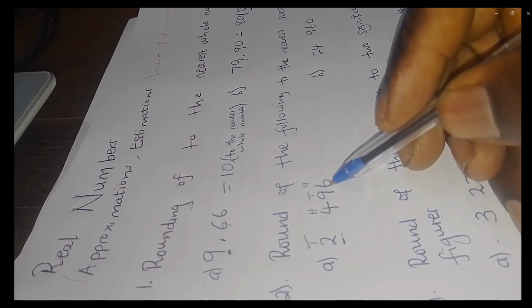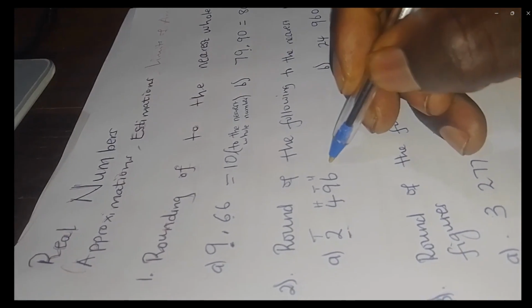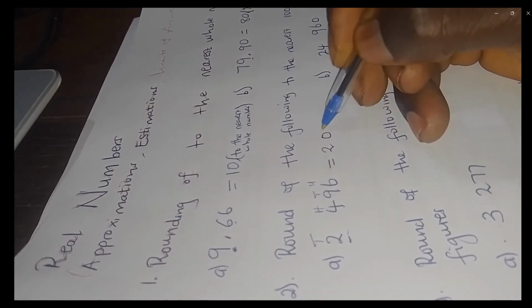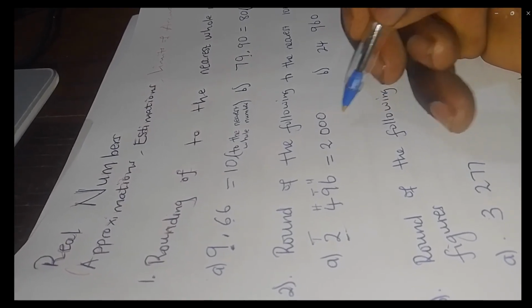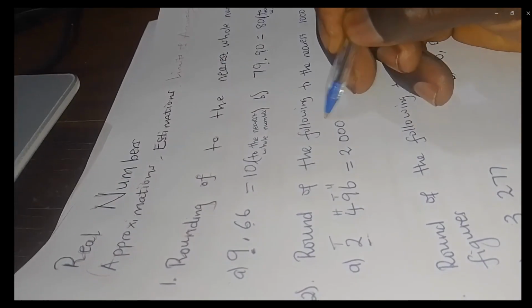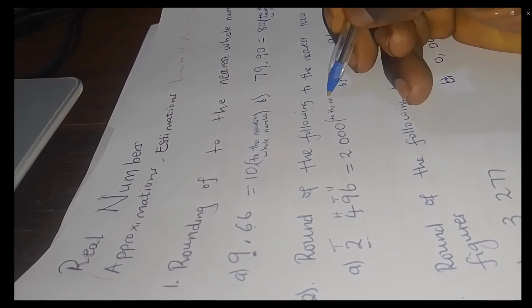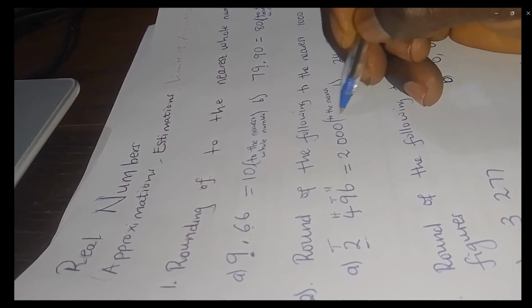So we do not add anything to 2. The 2 remains as it is, and all the digits after the 2 change to zeros. So the true answer here becomes 2, and all these become zeros, which is 2000 to the nearest 1000. So that's how you write it, and you simply say to the nearest 1000.